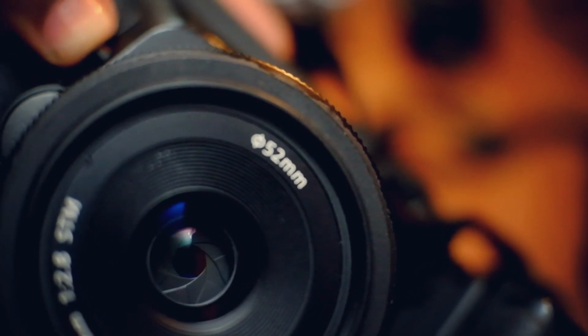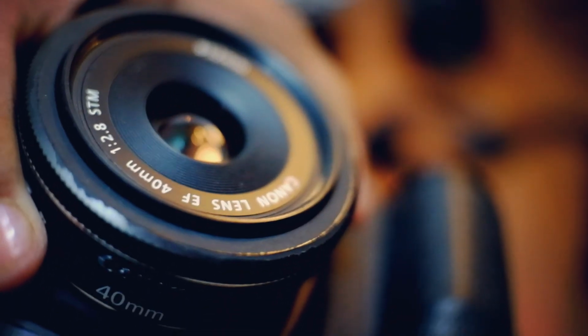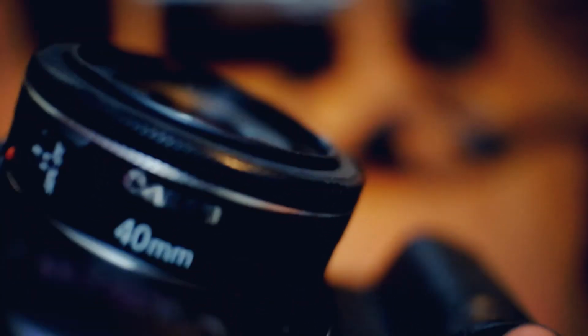Also remember that most general lenses move in and out while focusing, and sometimes that leads to focus breathing. It changes the focal length by a small amount, so always focus first and then change your composition.